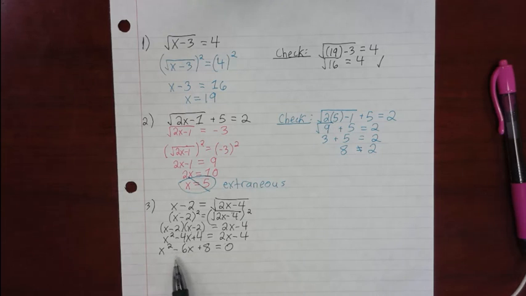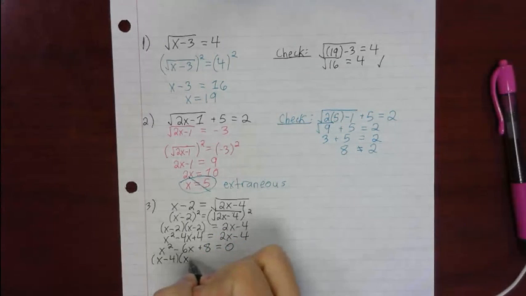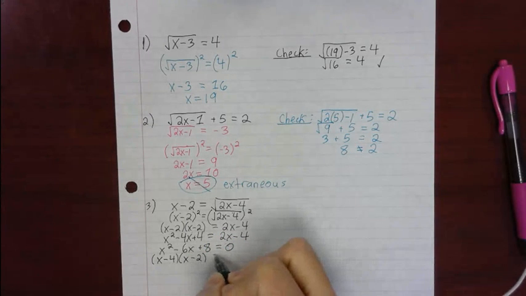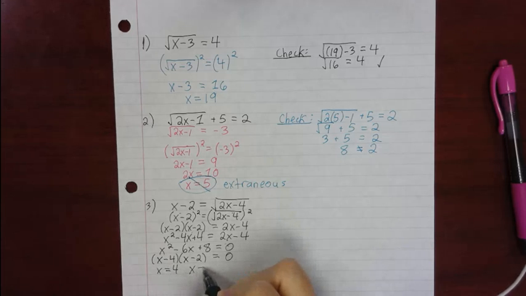When I have 1x squared, I'm looking for two numbers that add up to -6 and multiply to 8. Those two numbers are minus 4 and minus 2. And that means my factored version of this expression is x minus 4 times x minus 2. That means that my two answer possibilities for this equation are 4 and 2.